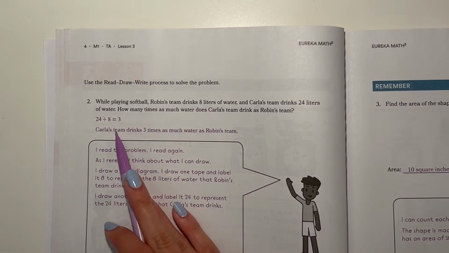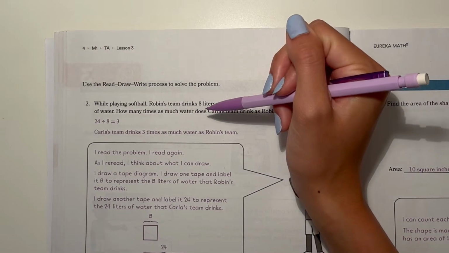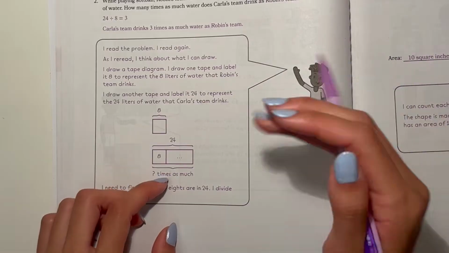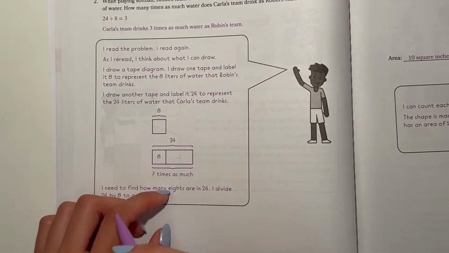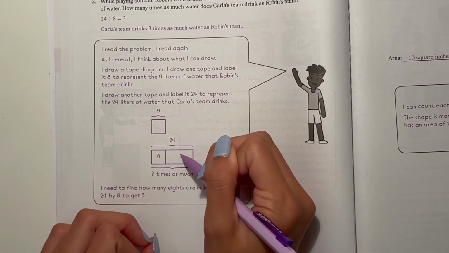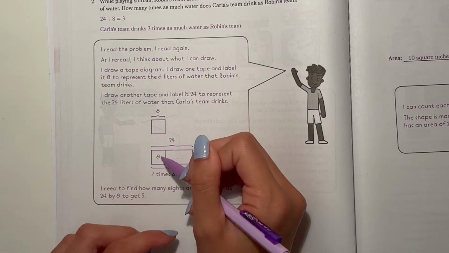So that means Carla's team drinks 3 times as much water as Robin's team. And here they did a tape diagram, because we know Robin's team drinks 8. We want to find out how much more does Carla's team drink, and that'd be 3.